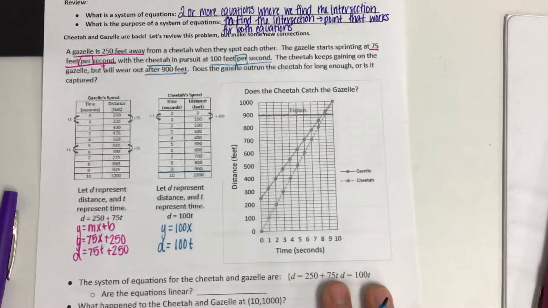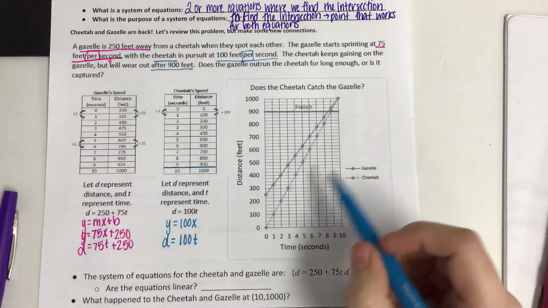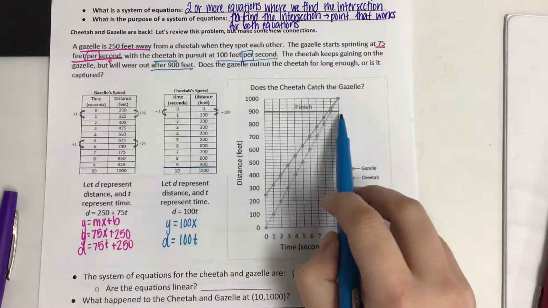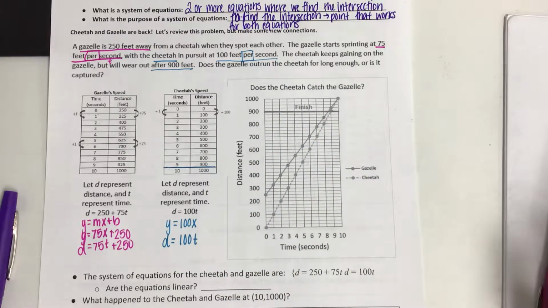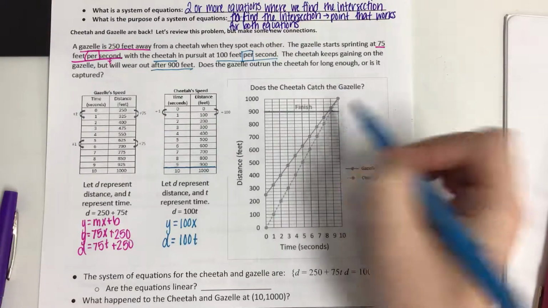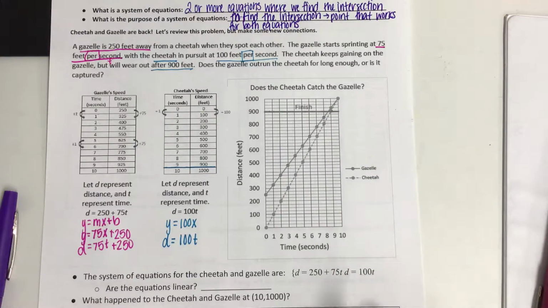So we have graphed both of these equations here. And our finish is at 900 because that's where the cheetah gets tired and stops. So at this point, we can see that our lines have not quite intersected yet. They're close, but not quite.